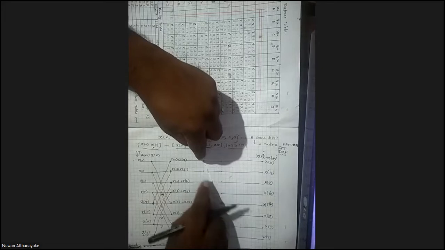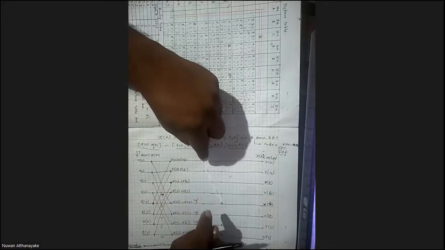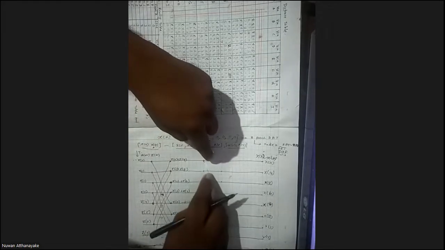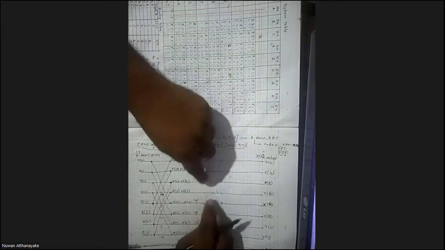We should have 4 groups. So this is one group and this is another group, this is one group and this is another group. So this one with next group first element, this one with next group second element.